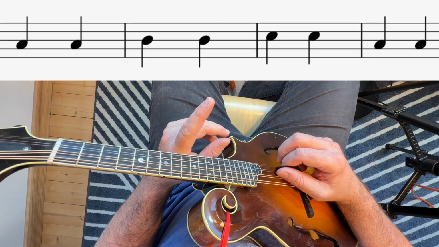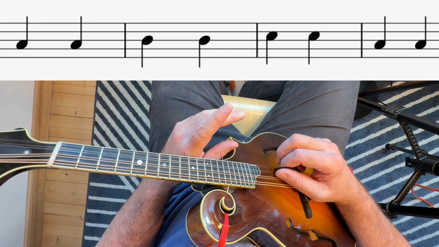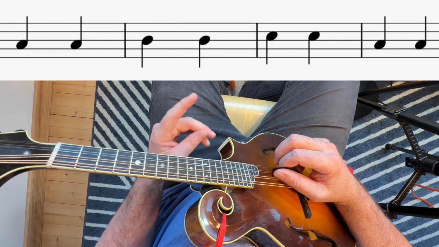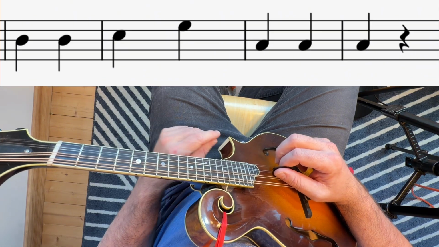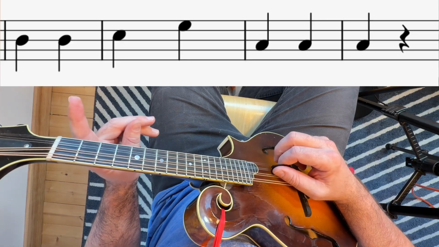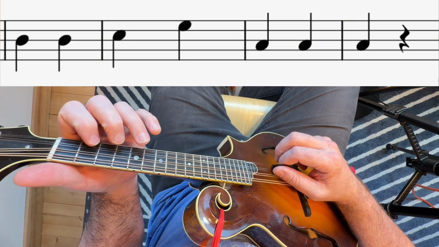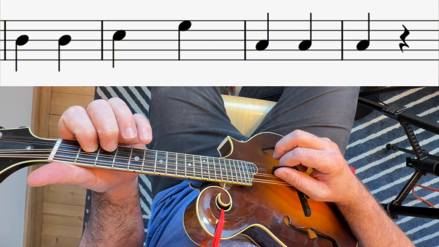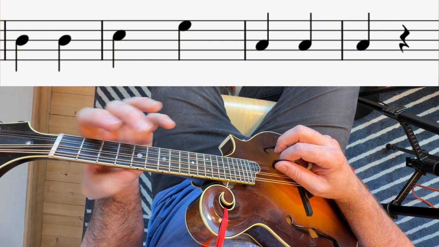Your third measure's got a C and then a C. And the fourth measure, again, has 2 A notes, one on beat 1, one on beat 2. The second half of this exercise, so measure 5 of the exercise, has a B note and a B note, then a C note, and then you check this out.